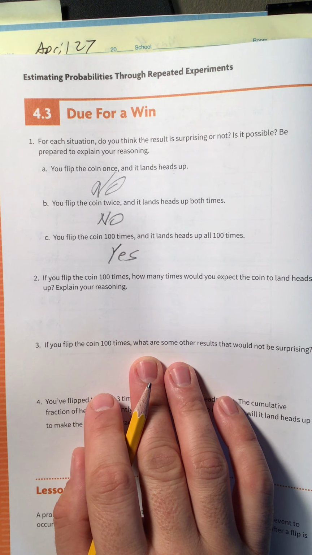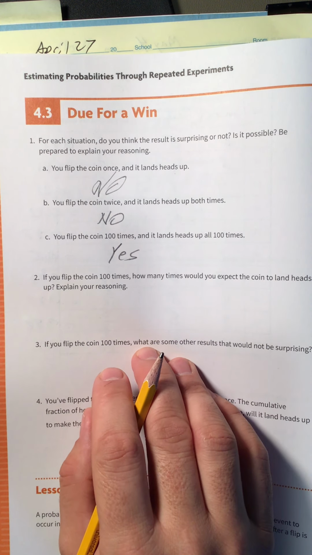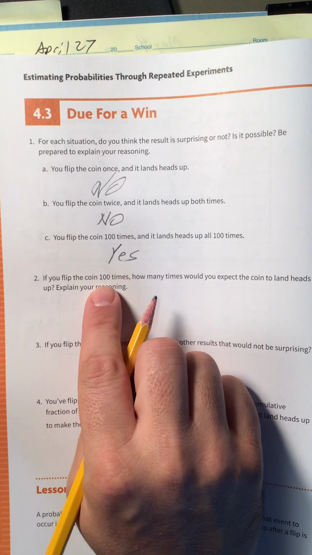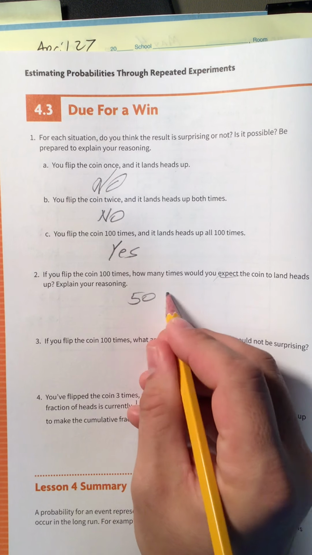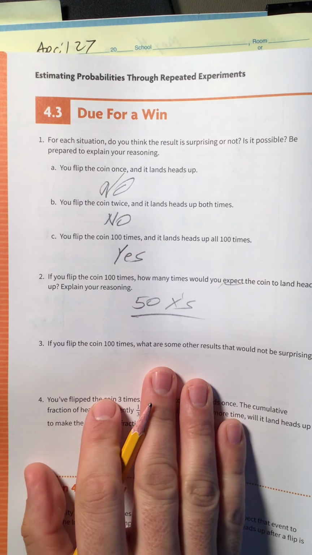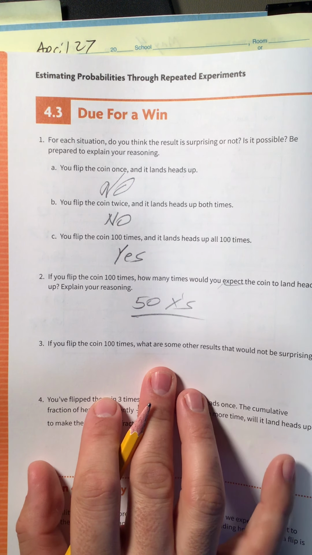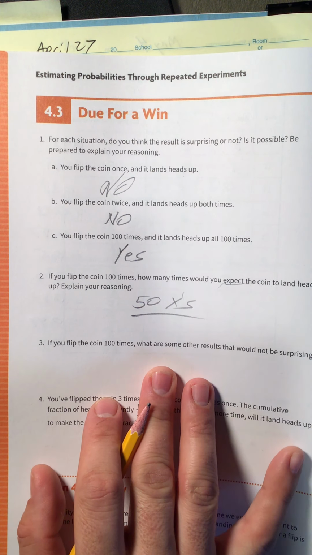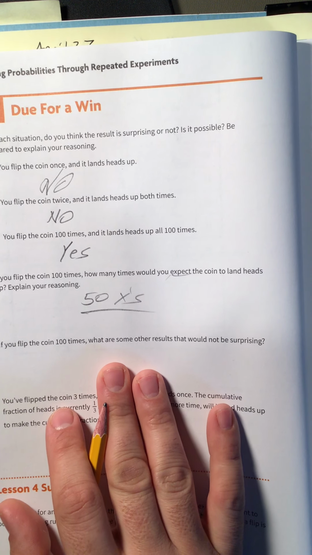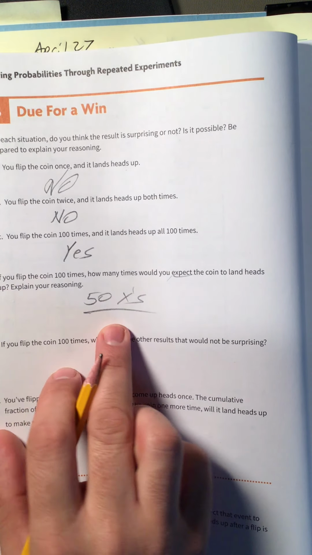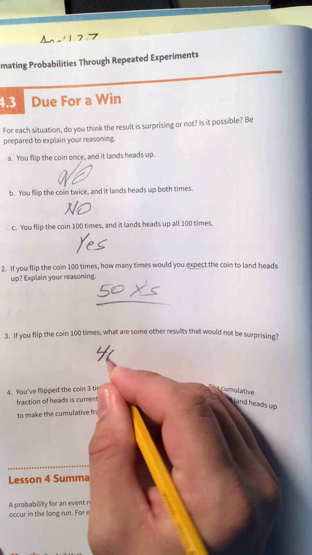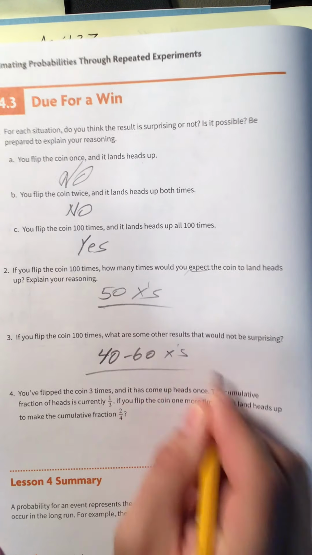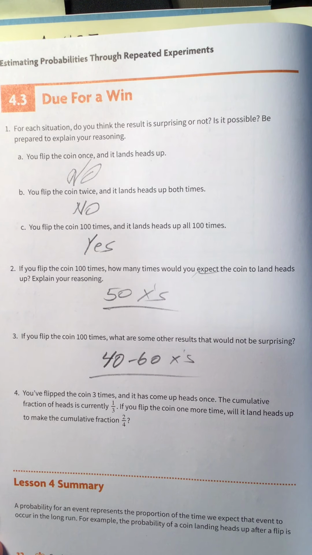Number 2, if you flip the coin 100 times, how many times would you expect to get heads? Well, heads is half of a coin, so I should get it half of the time. Again, in theory, how many times would I expect? I would expect I would get it 50 times. C, if you flip a coin 100 times, what are some other results that would not be surprising? Well, I would expect it to be around 50, but I know it's not going to be exactly, so anywhere between 40 and 60 times I would probably get a heads. I would probably say that's reasonable.